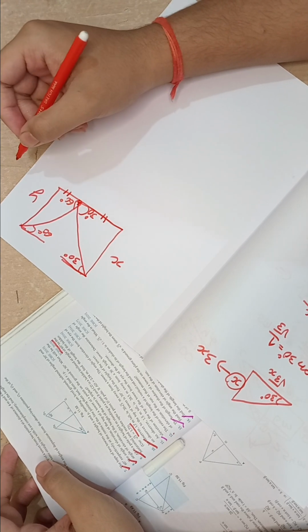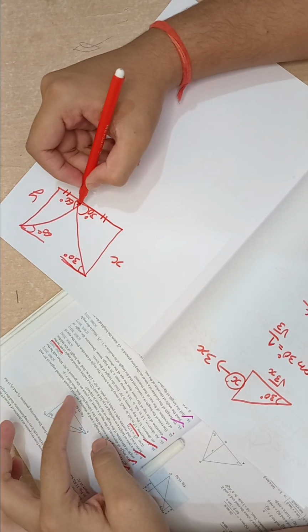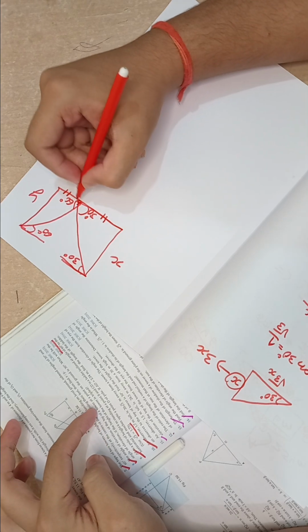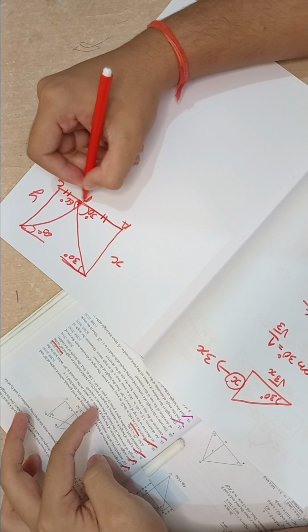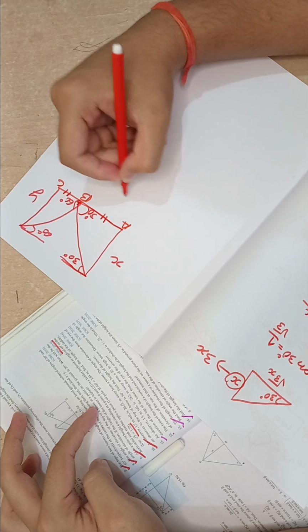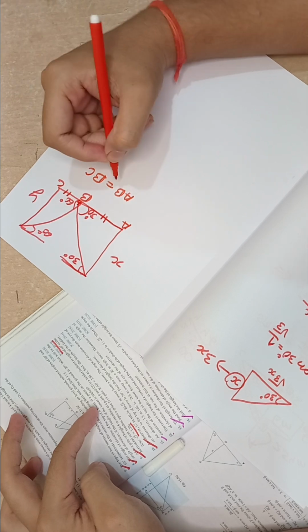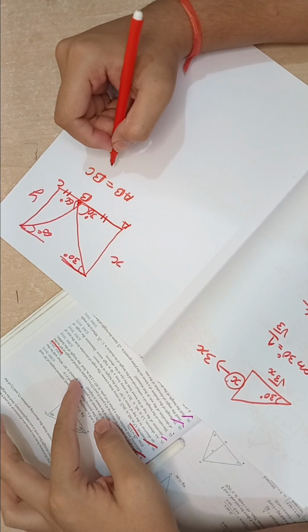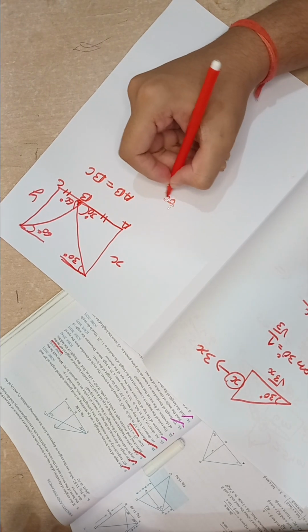Now it is asking that this is the midpoint, the center of the line joining their feet. This is the center, this is A, B, C. B is the center, it means AB is equal to BC. It is asking what is the ratio of x is to y. Very simple.